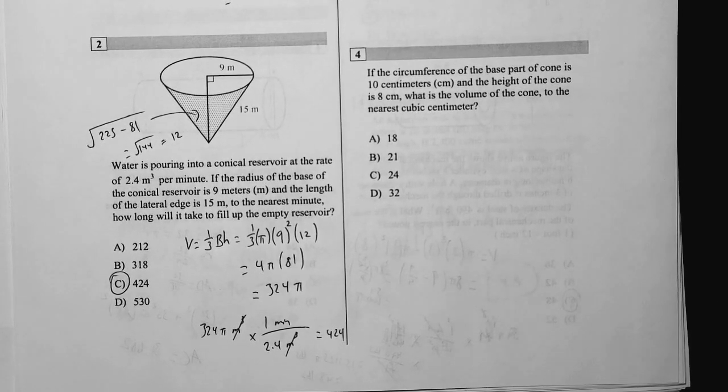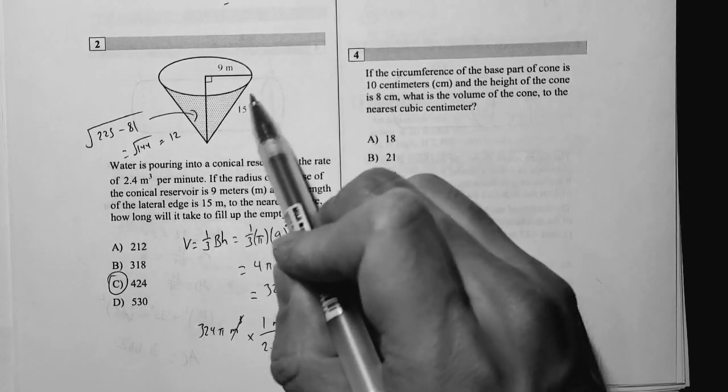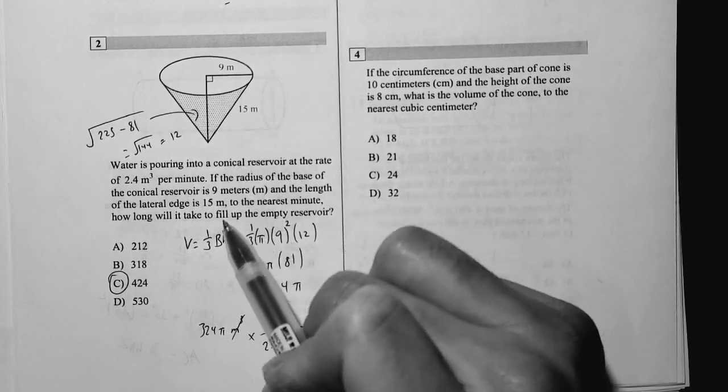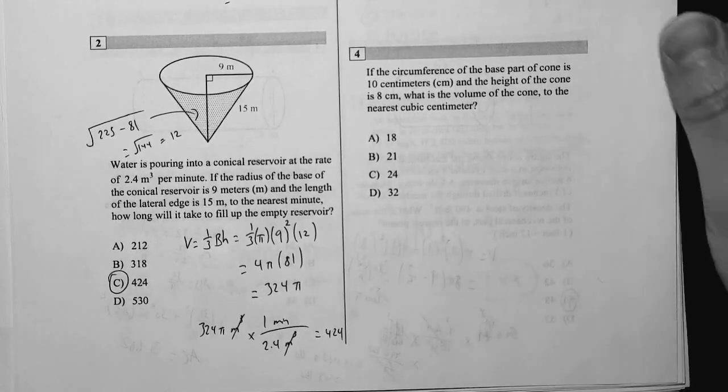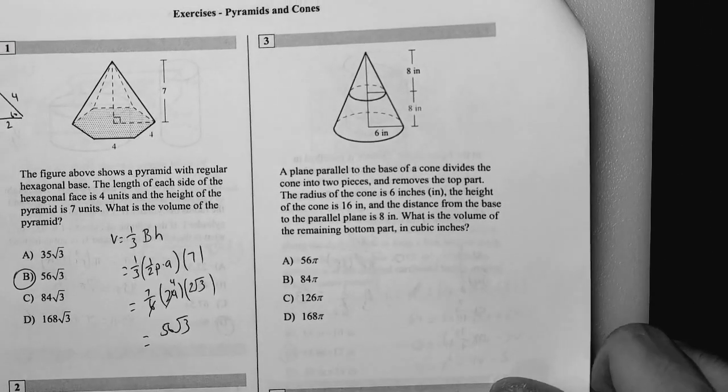Again, the trick here was this is not the vertical height, so don't use that in the equation for volume. This is the vertical height, which you need to use the Pythagorean theorem to find. Don't get tricked. That's a very common trick.